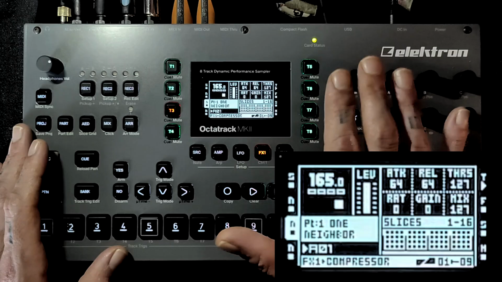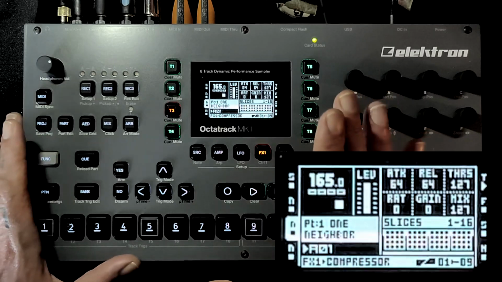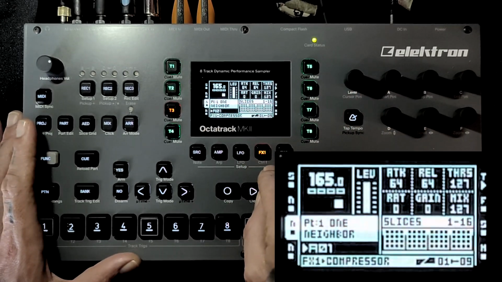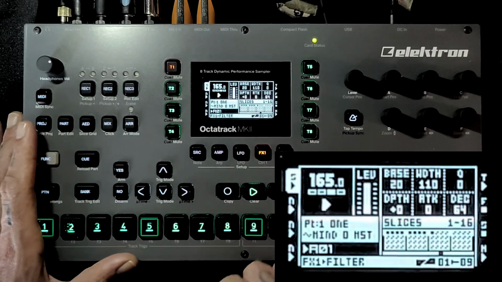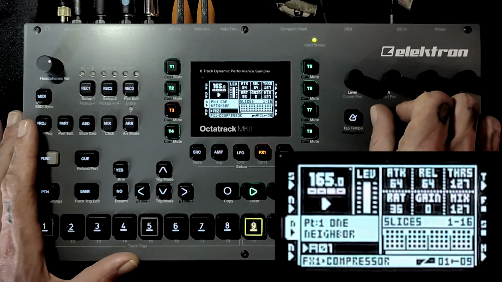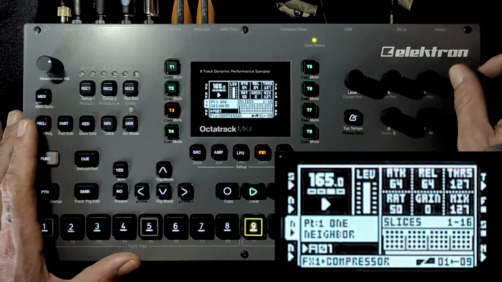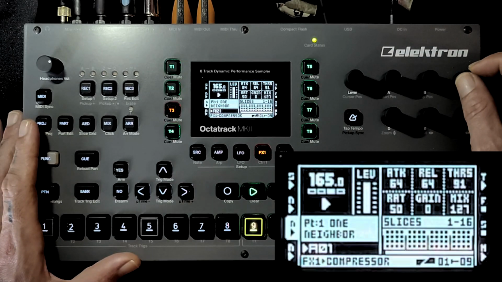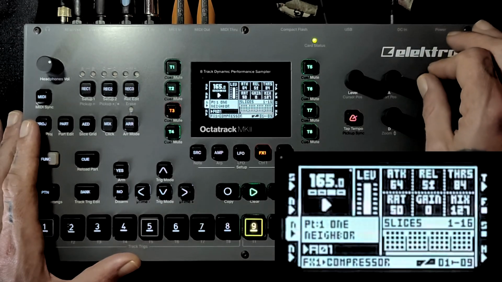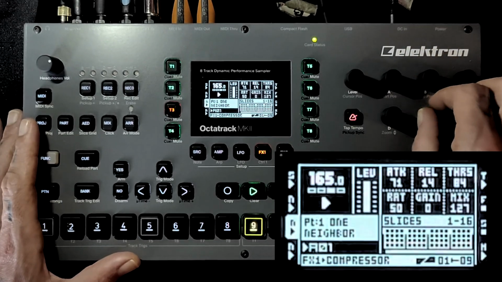I want to use this compressor for the parallel compression. So I want it to be very hard. And first thing first, ratio, we can go pretty high, maybe at 50. Then we start to hear the compression, and I want bring down the release and maybe a little bit of attack.